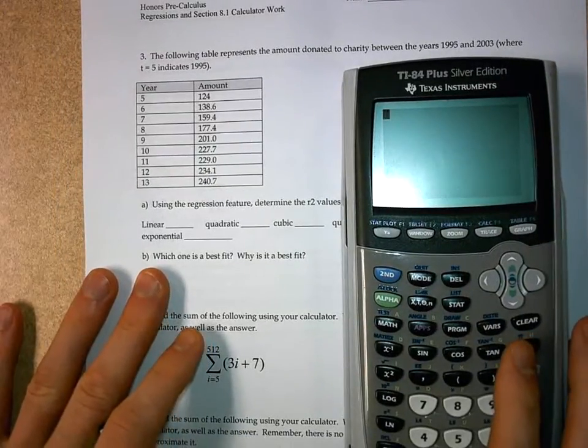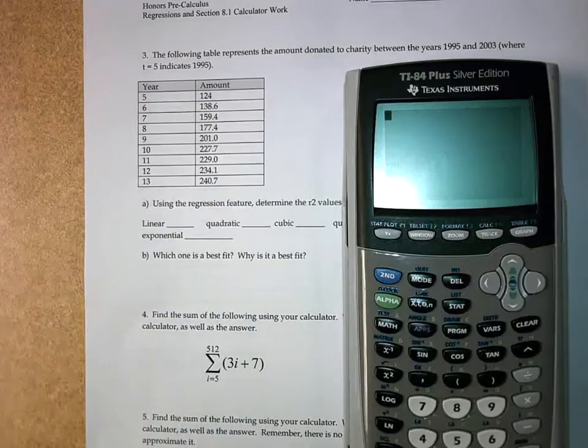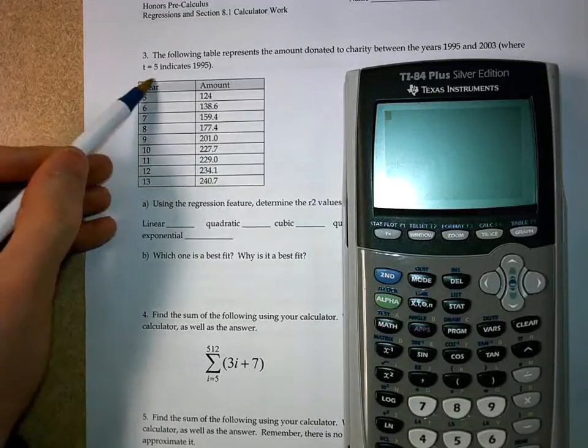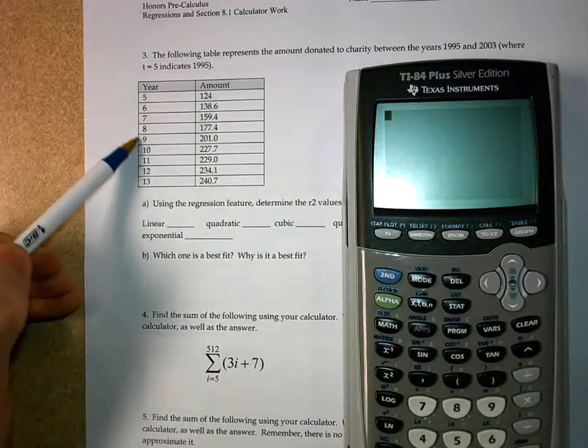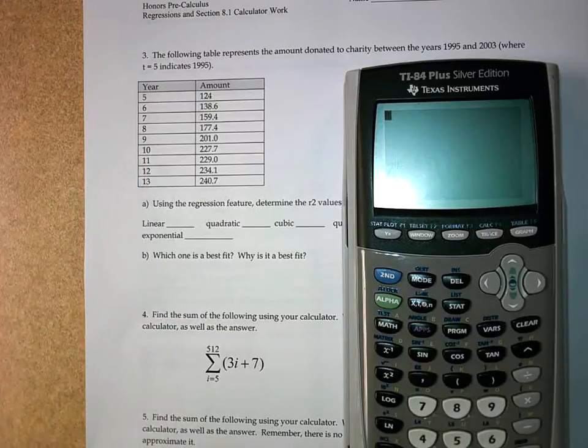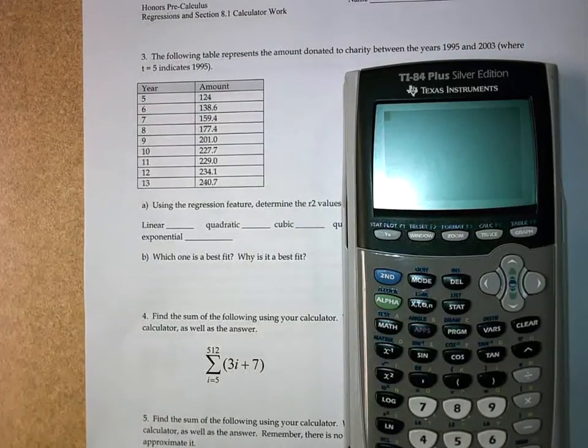Question number 3, we're looking at the amount donated to charity between 1995 and 2003, where t equals 5 indicates 1995. So this one, the dates have already been converted to smaller numbers for you, and they just chose t as being 5 as 1995, so we can quickly see here, if this is 9, that's going to be 1999. So that's just the reason behind why we started at t equals 5.